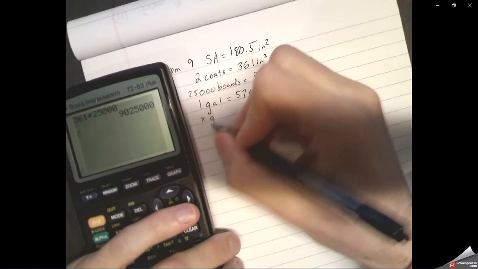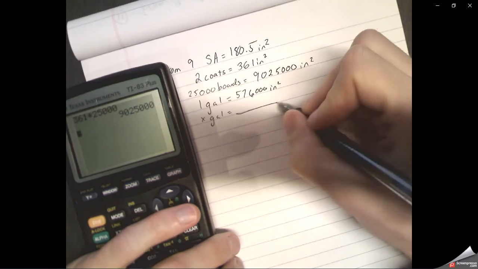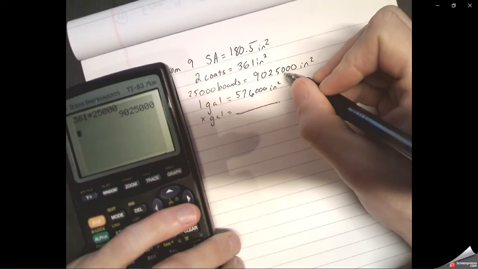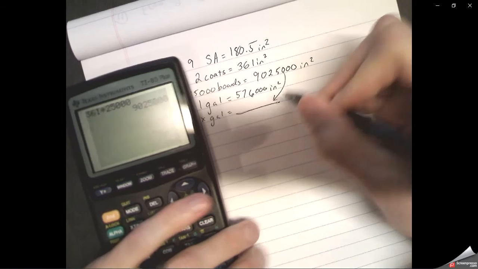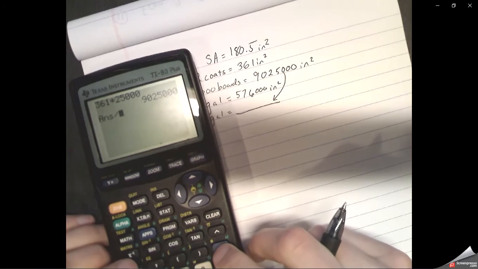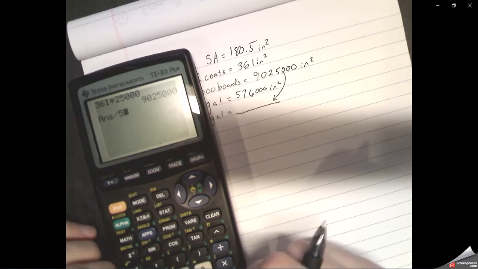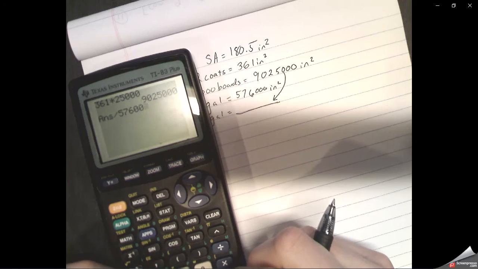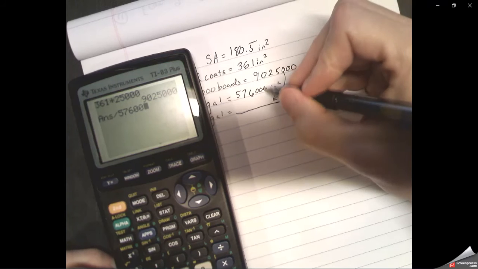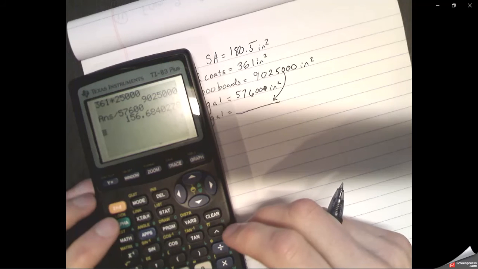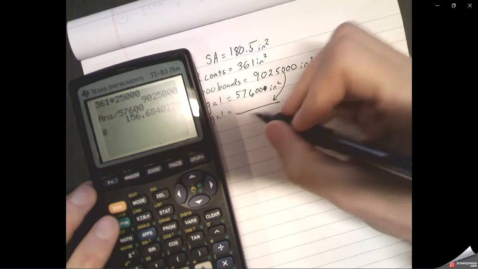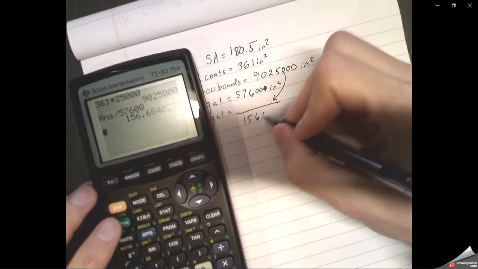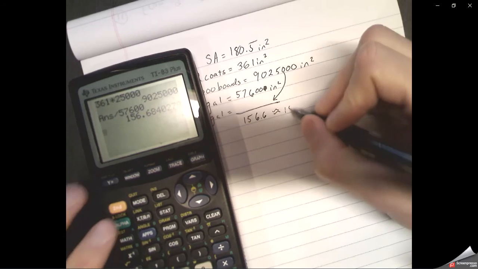9,025,000 inches squared. Then I also know if 1 gallon gives me 576,000 square inches, how many gallons is it going to take to cover the 9,025,000 square inches? So I divide those two out. I add an extra 0 there. So that's 156.68 gallons.